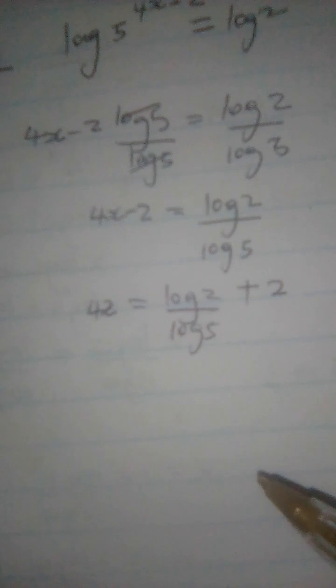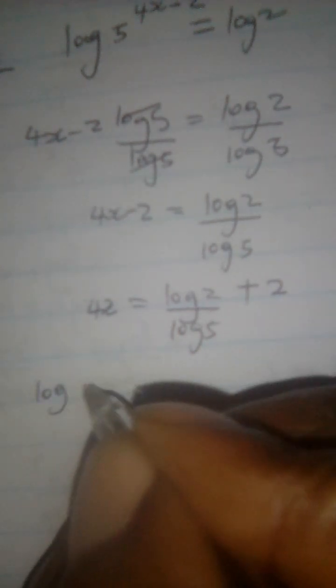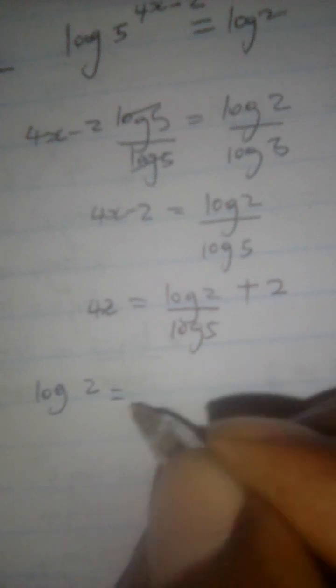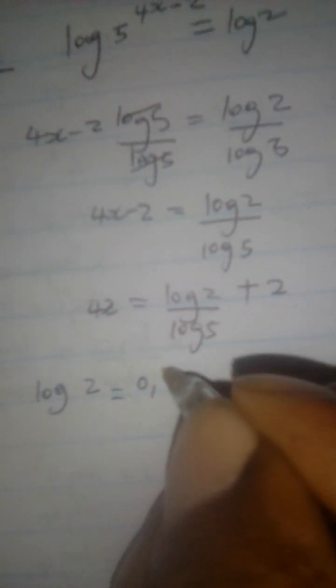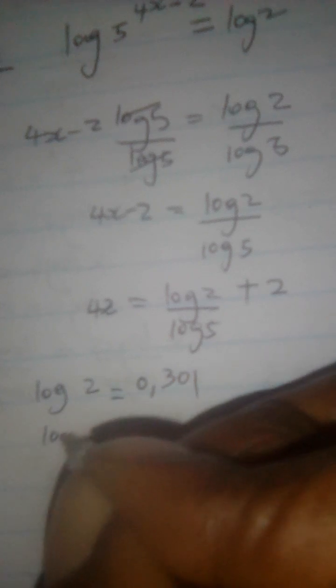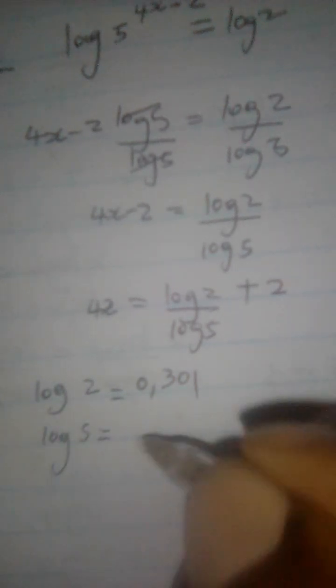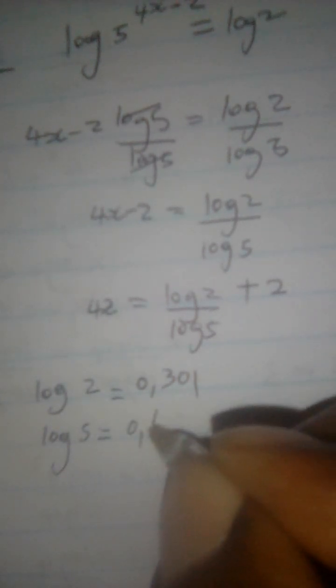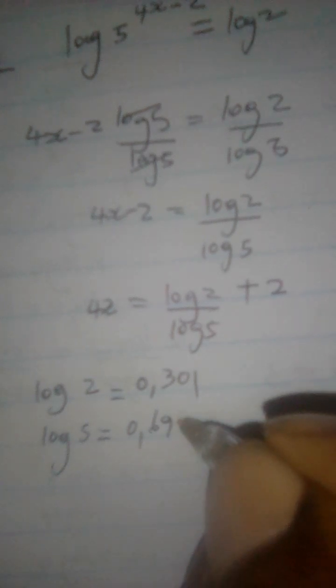Now from here we just need to get the values of log 2, which equals 0.301, and log 5, which equals 0.6989.